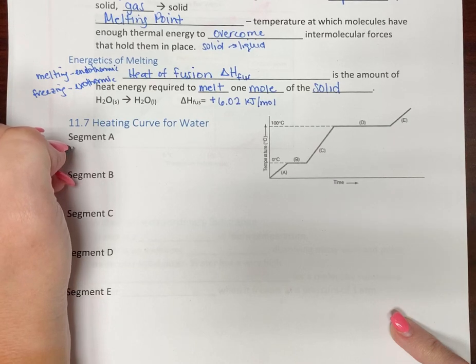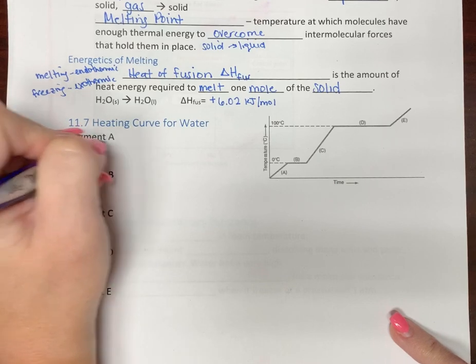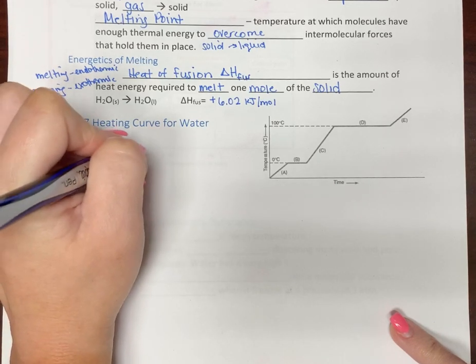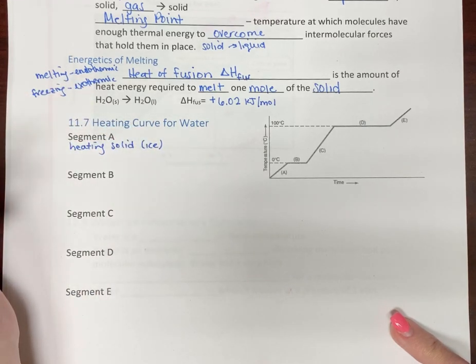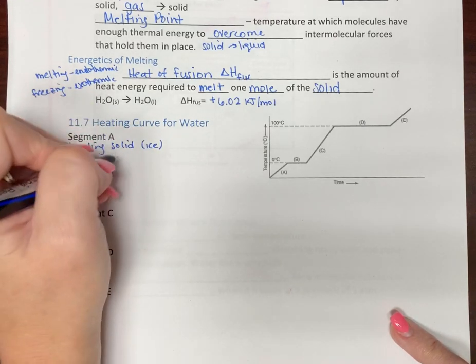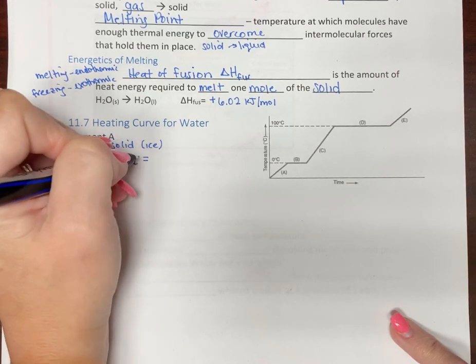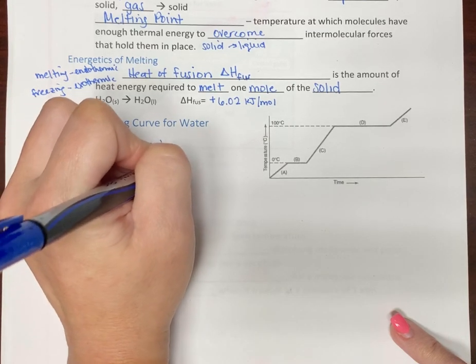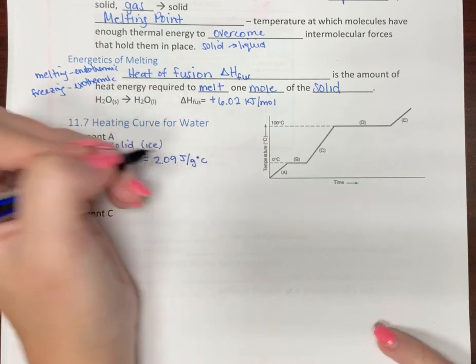that occurs where you are going to be heating solid ice. So heating the solid ice. So we're applying heat to it. And so the specific heat of ice is 2.09 joules per gram degrees Celsius.